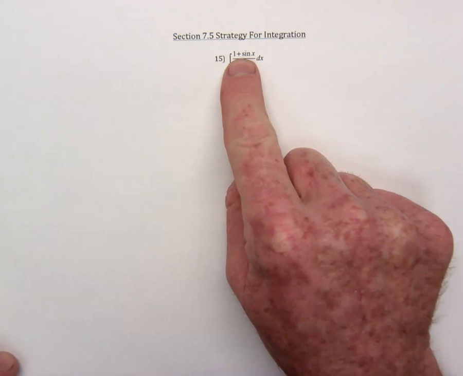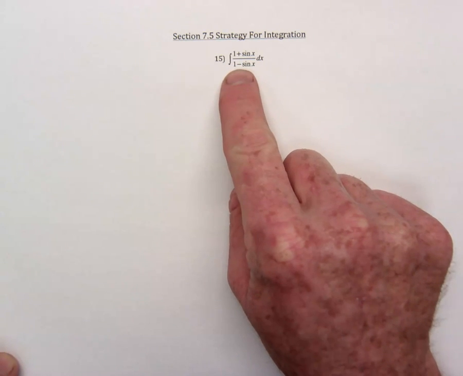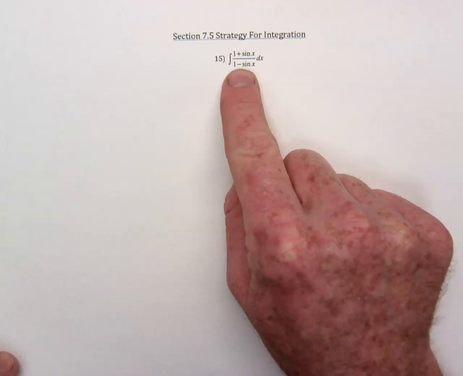If you start with a u substitution, then u would equal most likely 1 minus sine of x. The derivative of that has a cosine in it, and we don't have a cosine. Somehow we would need to get a cosine into the problem. There aren't really any identities for just 1 plus sine or 1 minus sine. If this was 1 minus sine squared, then we would have something. But we can get this to become 1 minus sine squared by multiplying by the conjugate.